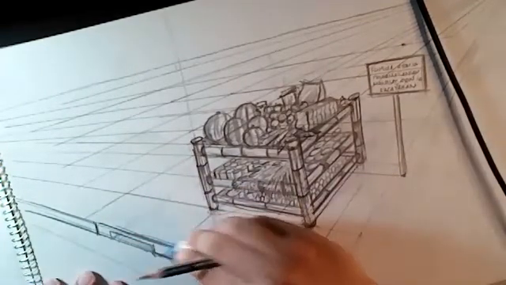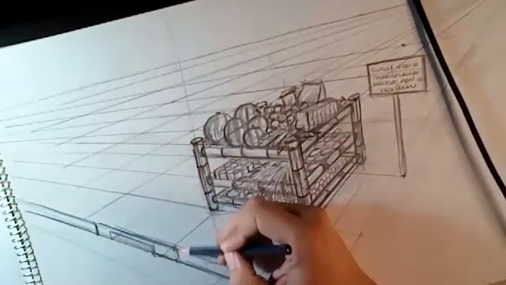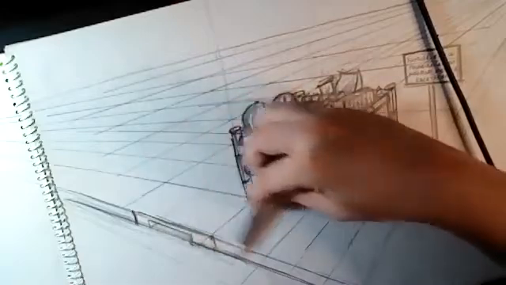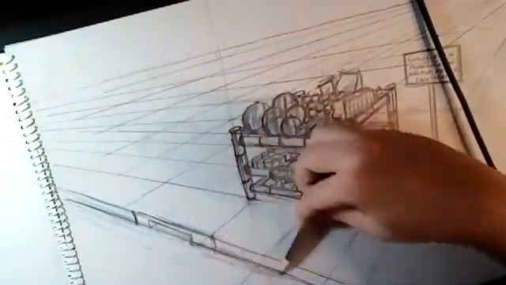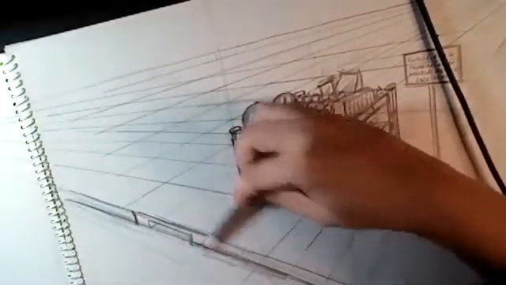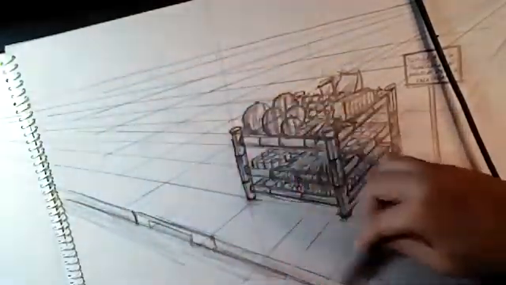So yeah, let me just erase that. Let me just improve on it. So I'm gonna shade this one just to add some drama into our drawing. I hope you can still follow, even though I'm having difficulty talking while drawing.